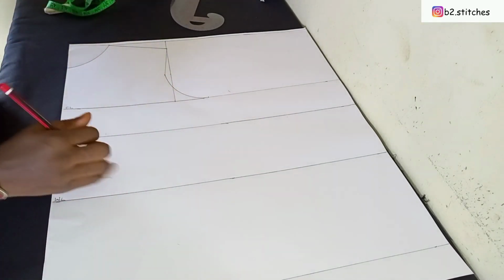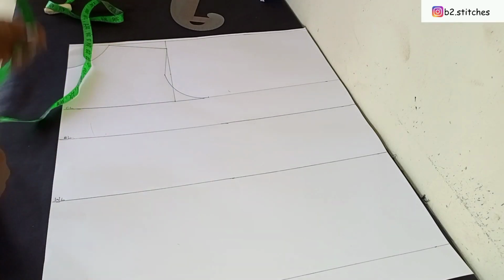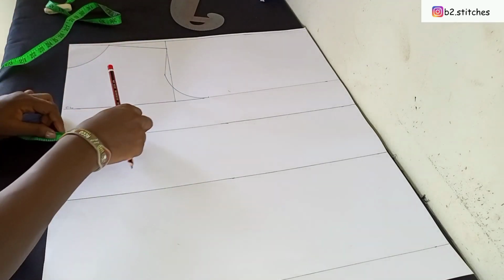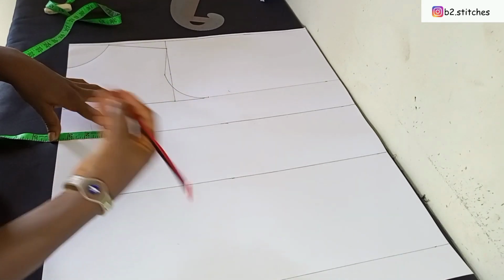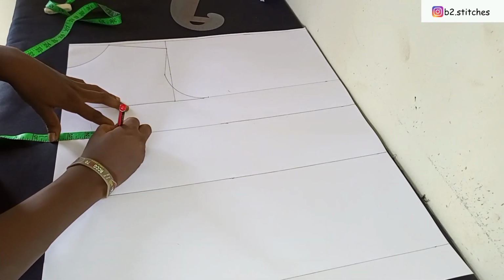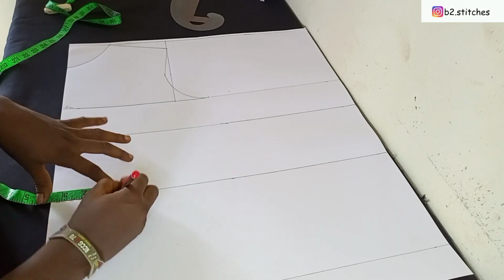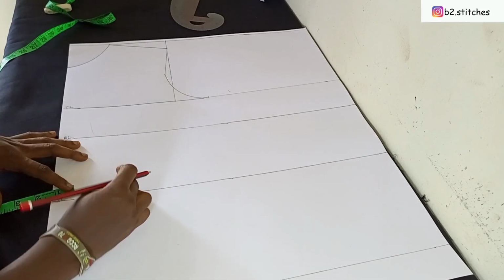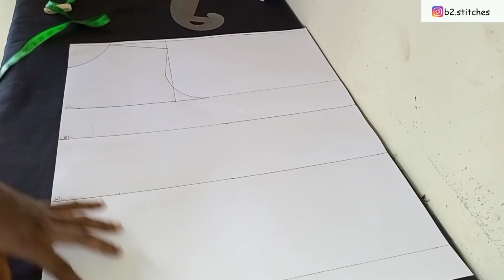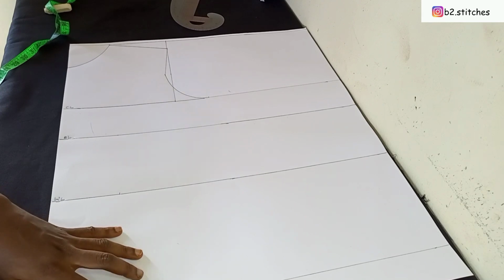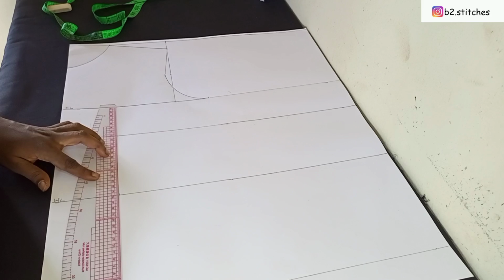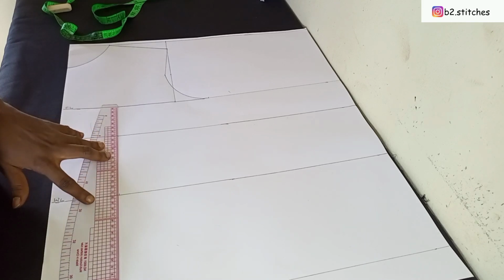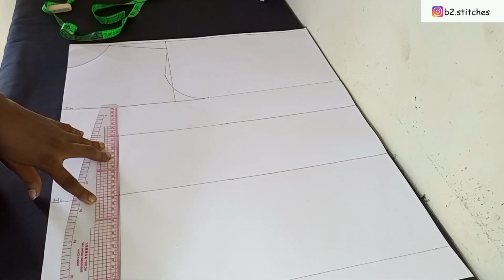Okay, so coming down to the bust line, I'll measure the nipple to nipple divided by 2, which is 3.5. I'll come to the under bust and measure as well, and I'll come to the top length and also divide it by 2, which is 3.5. So I'll join the points together like so.